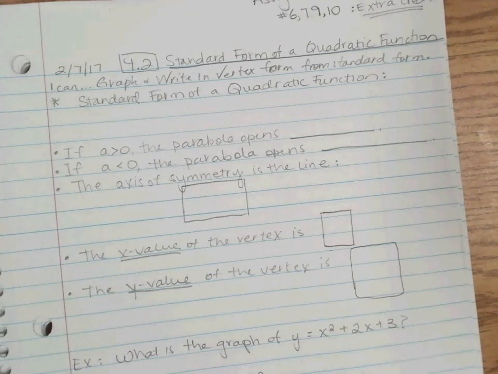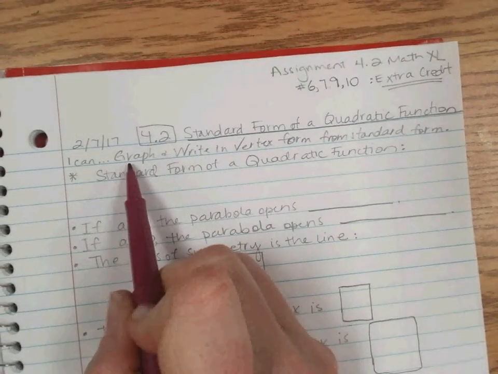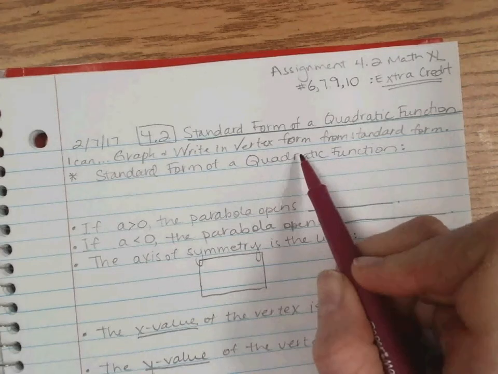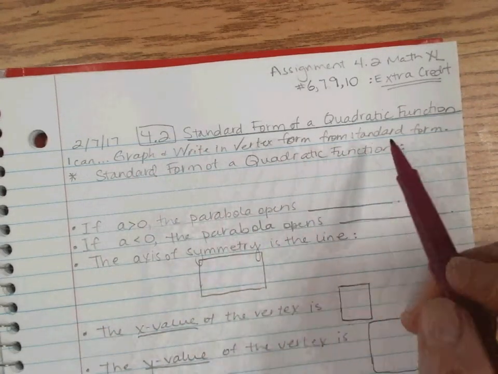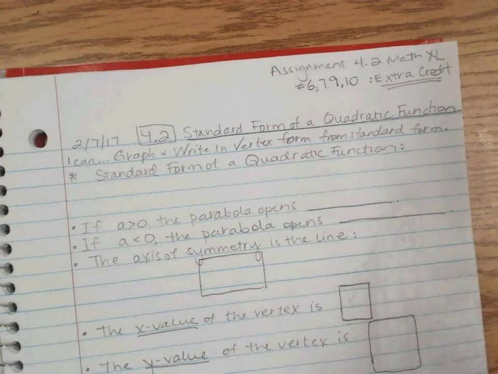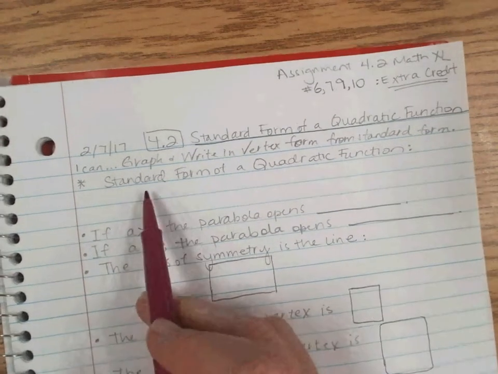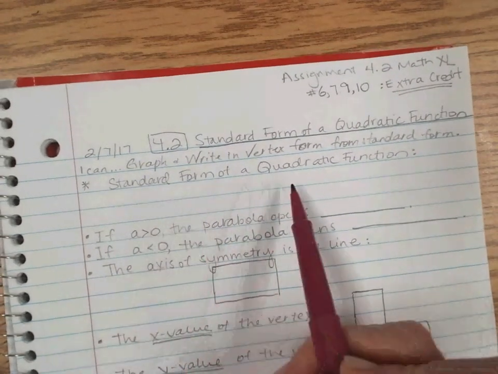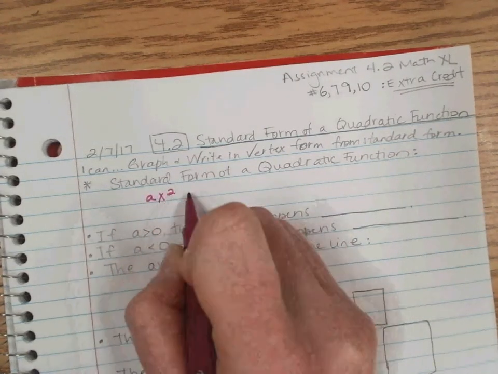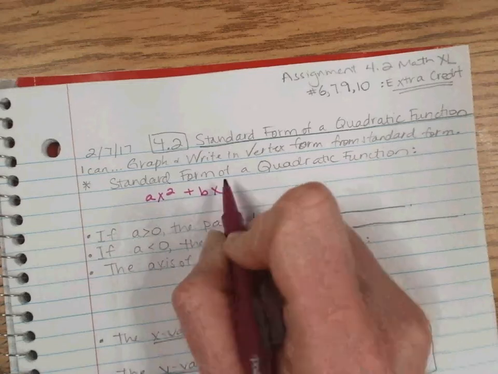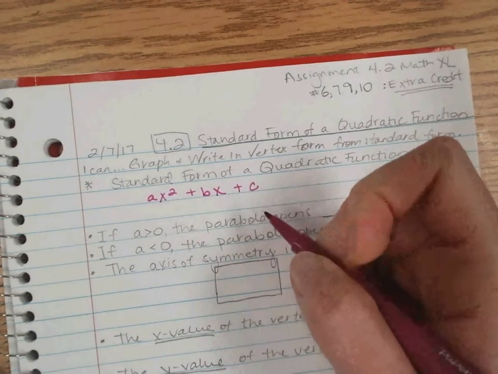The lesson is standard form of a quadratic function, and this is lesson 4.2. We have two goals in this lesson: one is to graph, and the second is to write in vertex form when we're given standard form of a quadratic function. So first of all, we need to identify what is the standard form of a quadratic function, and that is ax squared plus bx plus c.